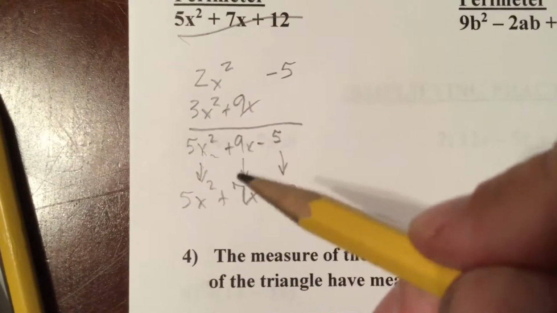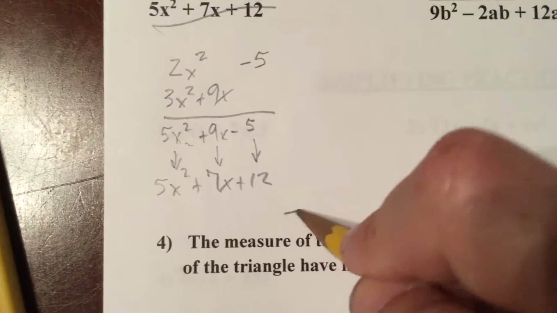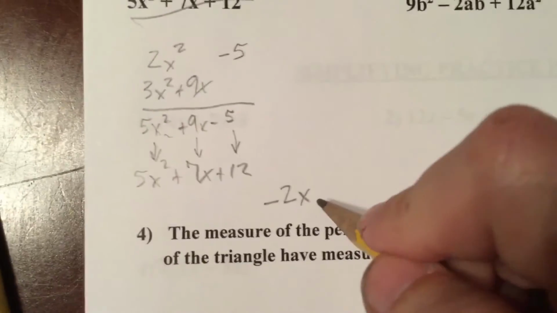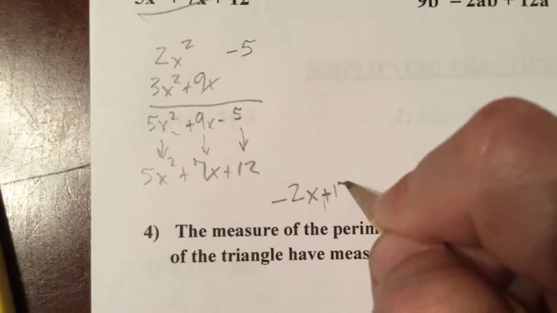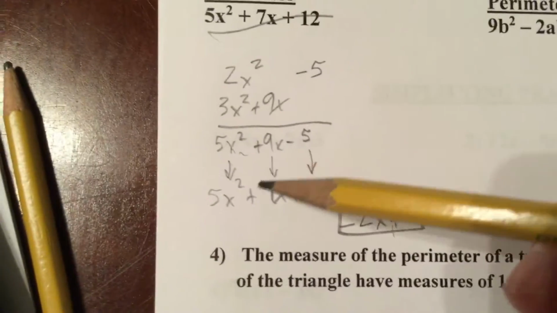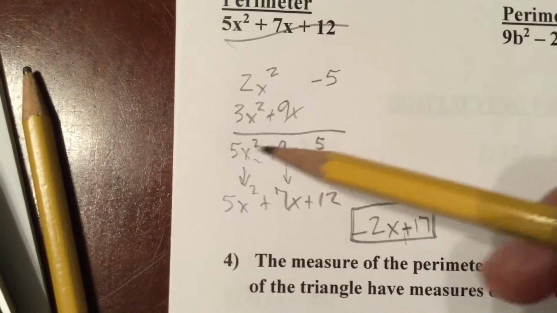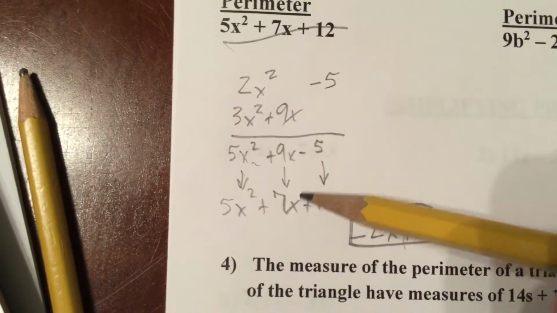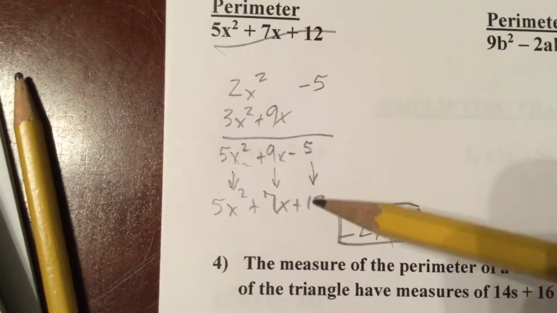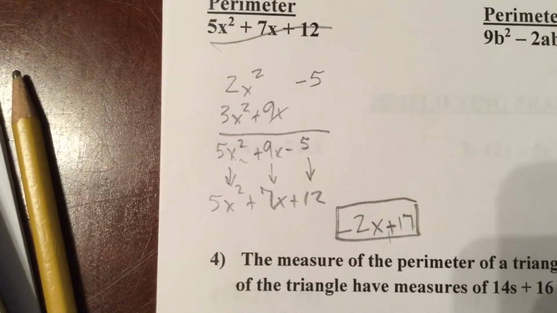So the 5x squared doesn't change. From 9x to 7x, my third side should contain a -2. And to go from -5 to 12, I should add 17. So that is how to get my third side. It's like taking what I already know it equals and figuring out how I would go from the sum of two sides to the sum of three. So from 9 to 7 is take away 2. From -5 to 12 is add 17 more, which is how we find the third side.